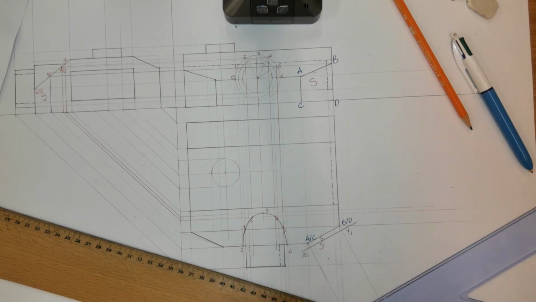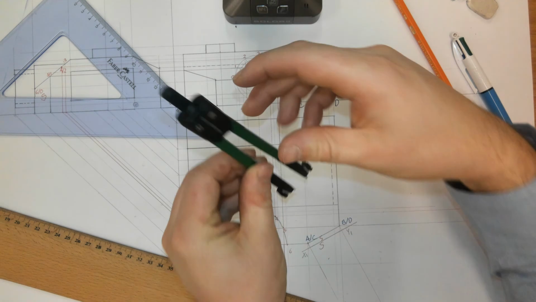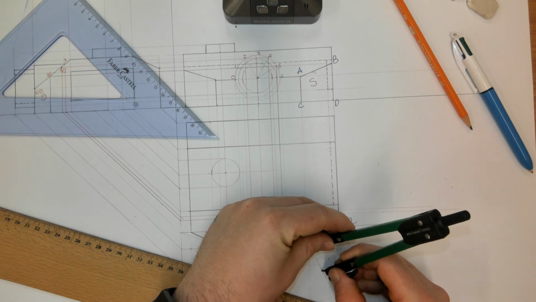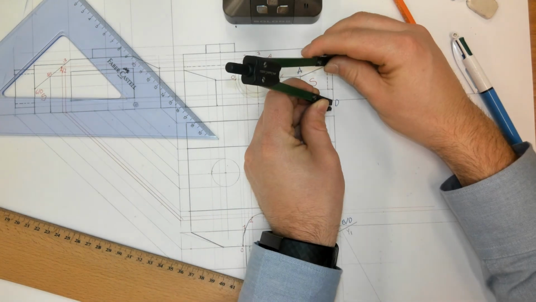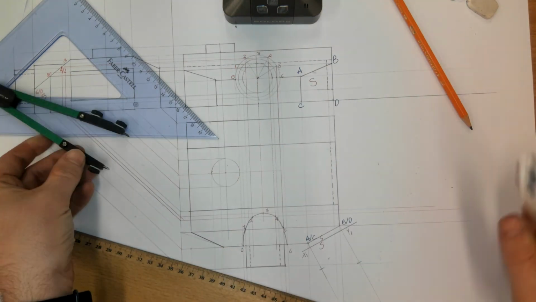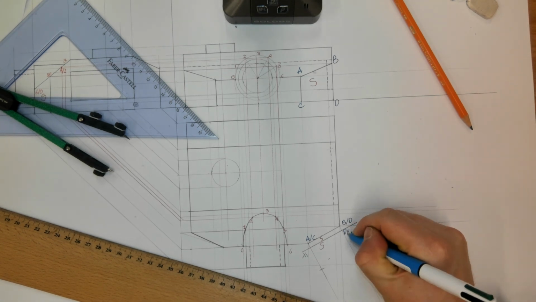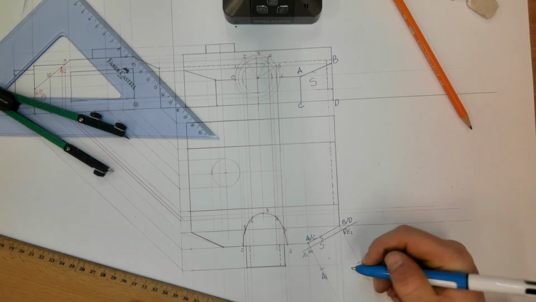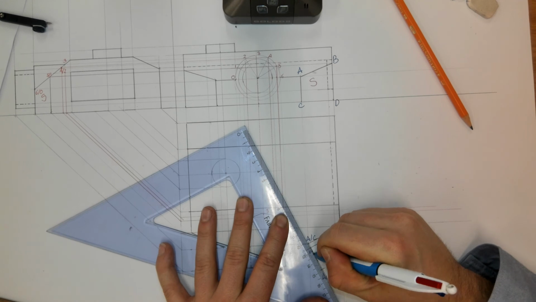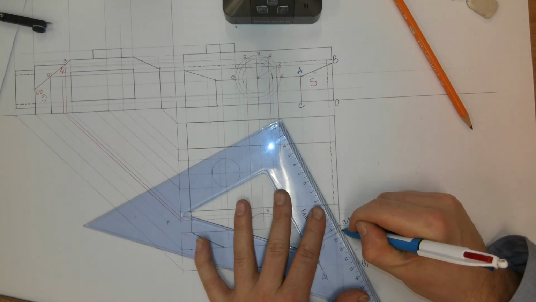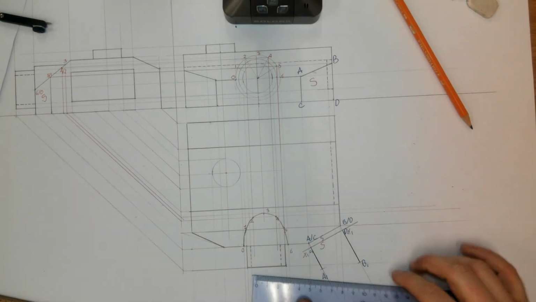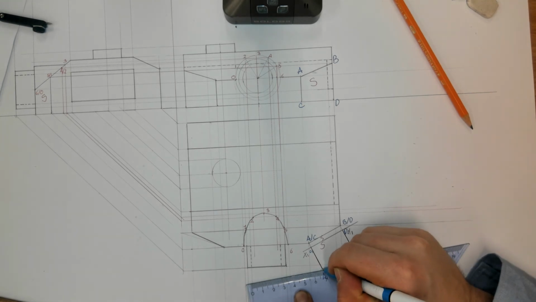Okay, so I'm going to take my compass and take the heights from elevation and transfer them over. So that's the height AC, lift, find AC here. Mark it from the x1, y1 line, same with B to D. Lift, follow it along here, mark it in. So that's B1, that's D1, that's C1, A1. So the true shape is the points joined together. Now that's the true shape with an auxiliary. I'll show you how to find the true shape using a rotation as well.